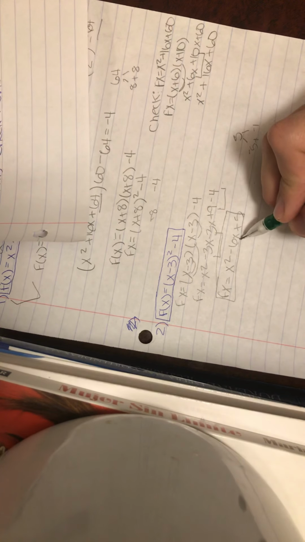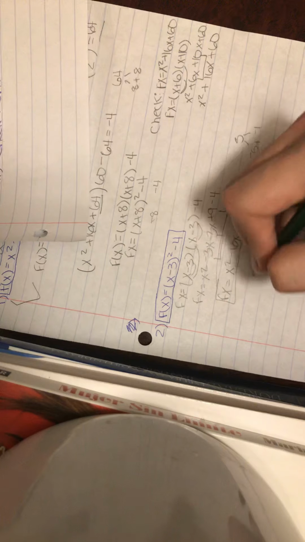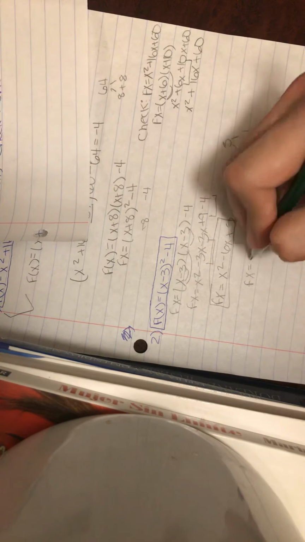So, we know that 5 times 1 is 5, but that won't work. So, what if we tried negative 5 times negative 1? Negative 5 times negative 1 still gets you positive 5, and, in fact, negative 5 plus negative 1 gets you negative 6. So, boom! We're going to do what we did before. We're going to make this f(x) equals x minus 5 times x minus 1. Boom, you have that, right?